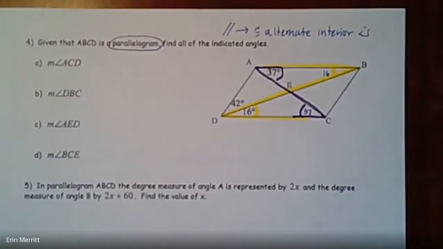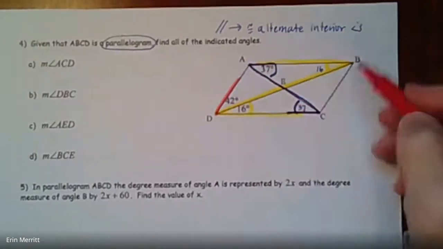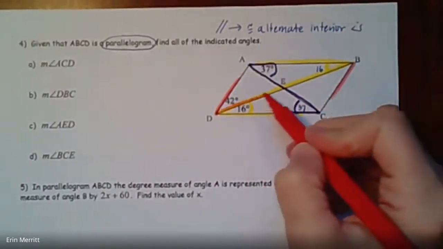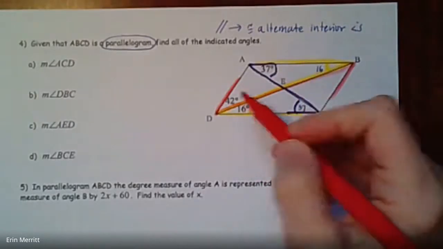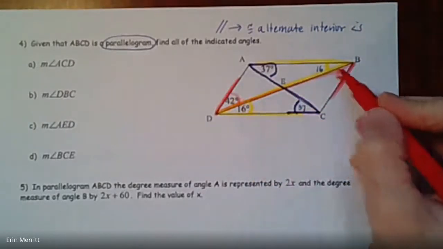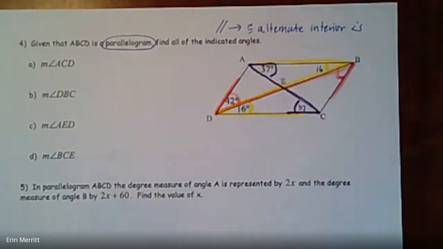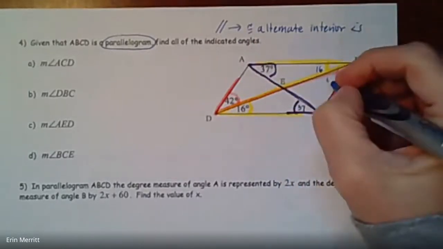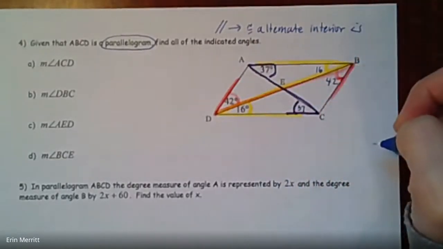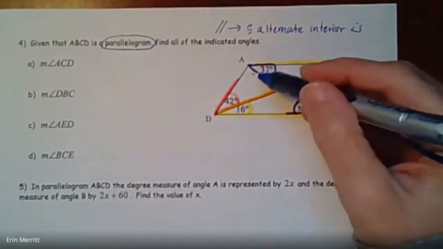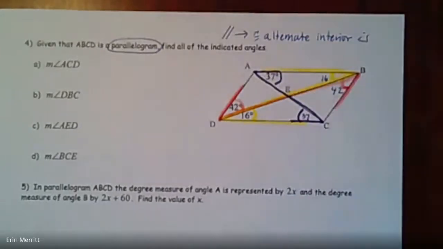As for that 42 off to the side there, that is using this set of parallel lines. If I were to connect this way, now I can see that almost upside down N shape, and that 42 will match this 42 over here. And then we have one last missing angle next to the angle of 37.